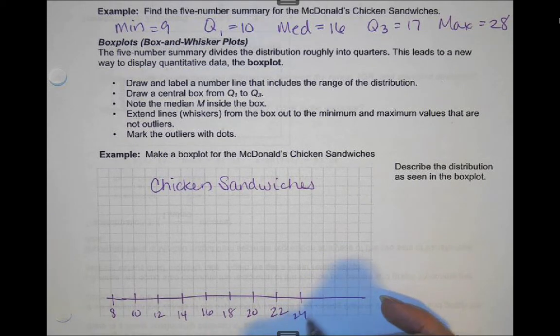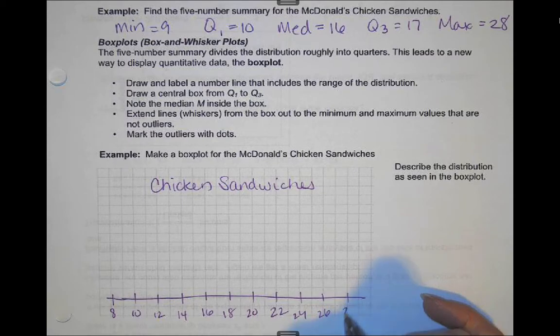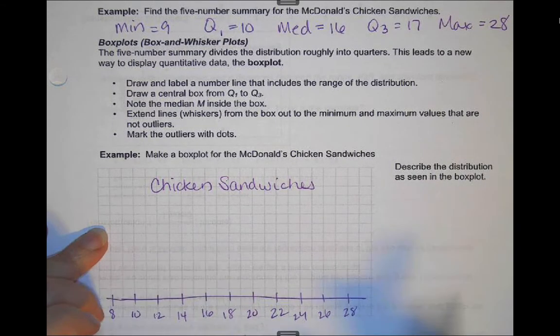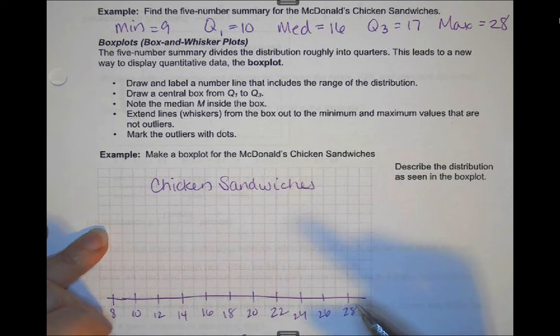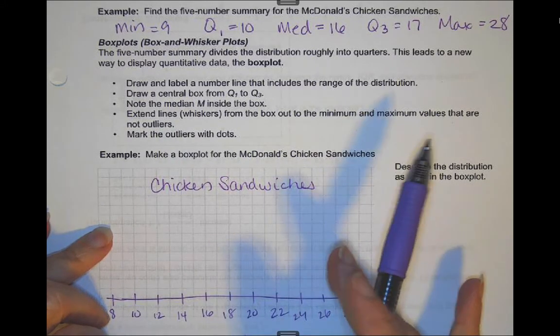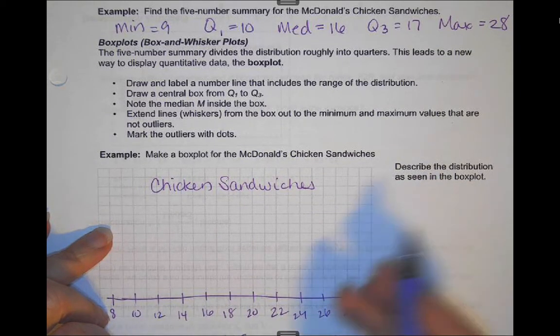So all I'm doing right now is scaling them. My smallest fat gram was 9. My largest one was 28. So I just started at 8 just to keep the even spacing. Again, if you wanted to just start at 10 and drag your line over there, that'd be fine. All right, so that 5-number summary is very important when we create box plots. So that's what we're going to do right now with that.